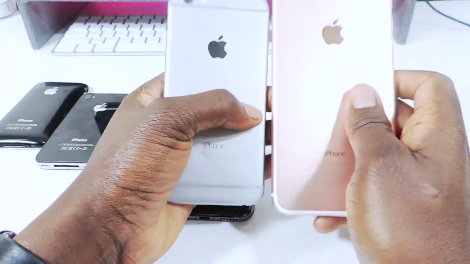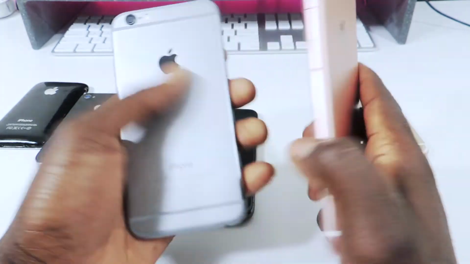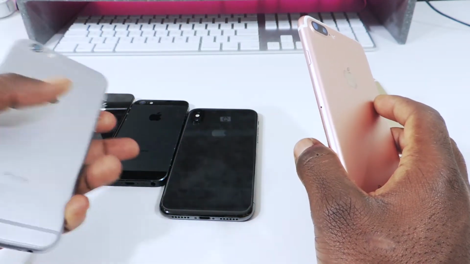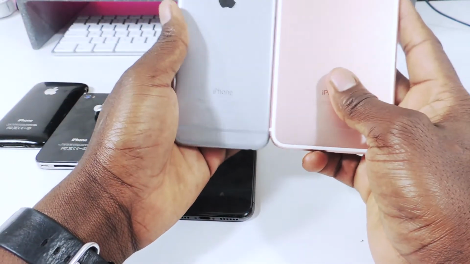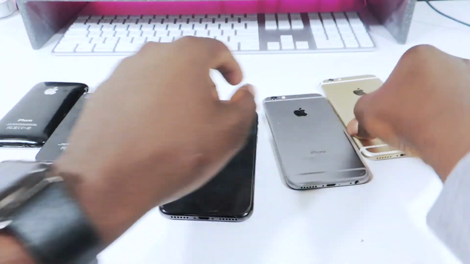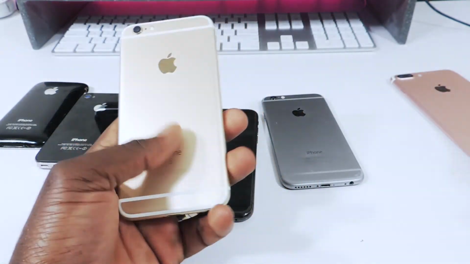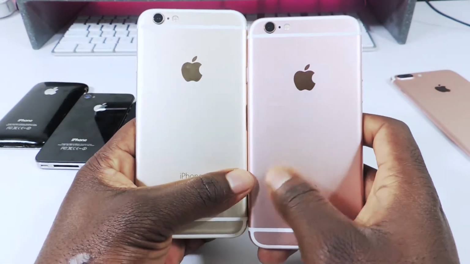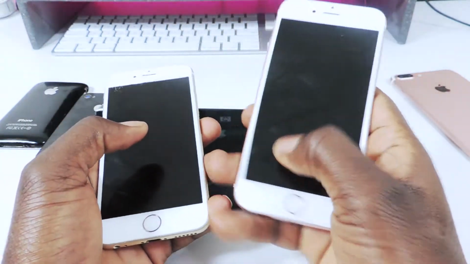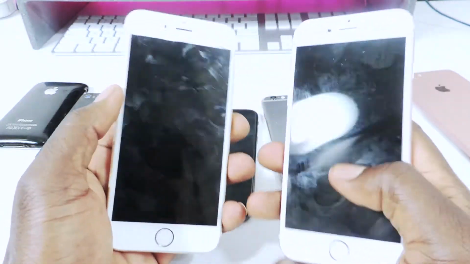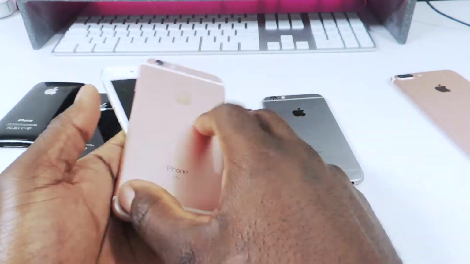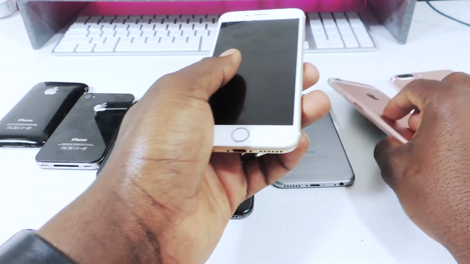The 6 and the 6 Plus came out, and that was another design change. So it went from the 3G style, then the 4, then the 5, and now in 2014 we're at this style right here. And then in 2015 the 6S came out, which is this one right here. I have 2 of them, basically the same design as the 6. Just the S model with Force Touch. So the 6S was the first with Force Touch.